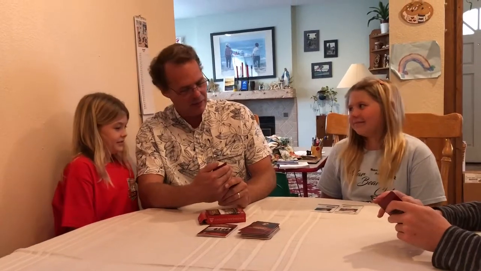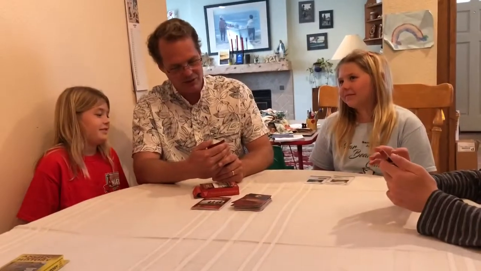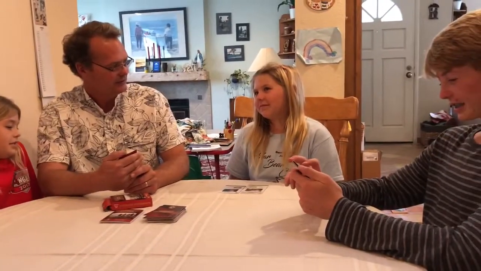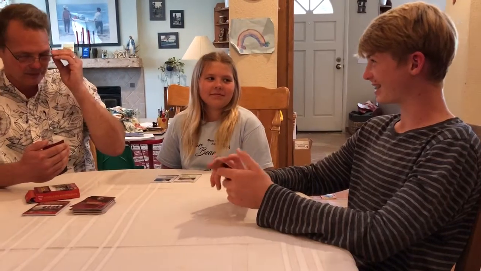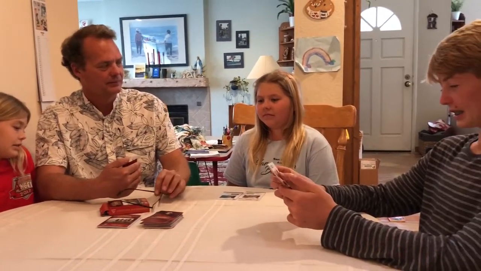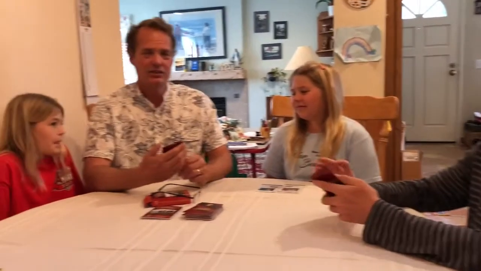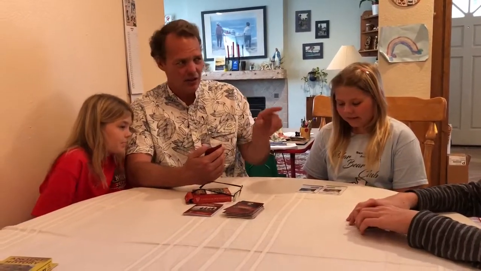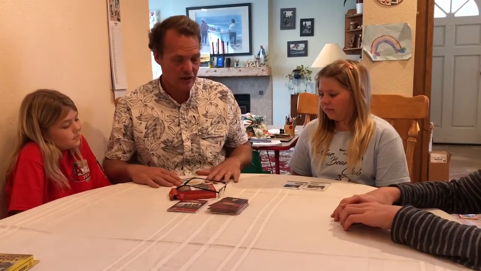Hint number 1, elbow room map. I don't know. Hint number 2, coast to coast. Cowboy. Wrong. Hint number 3, manifest destiny map. Time's up. Harriet Tubman. Wrong. The answer is westward expansion map. And since nobody guessed it right, then I win the card. The reader wins the card.